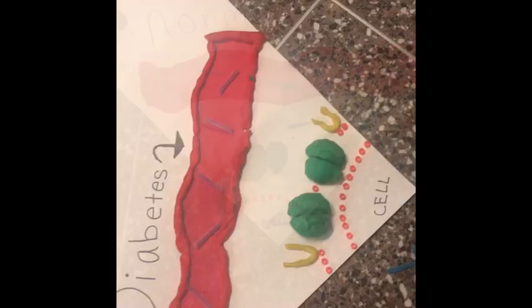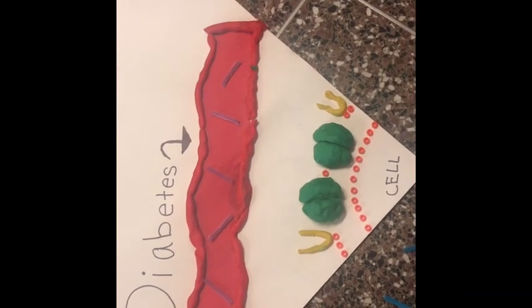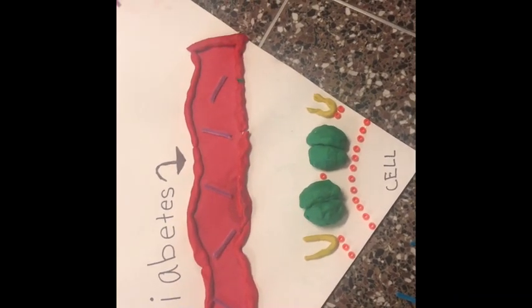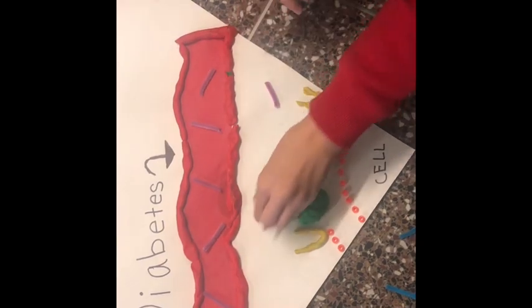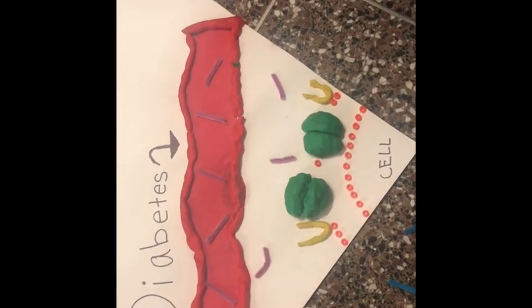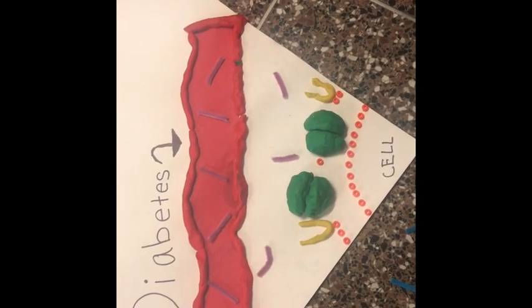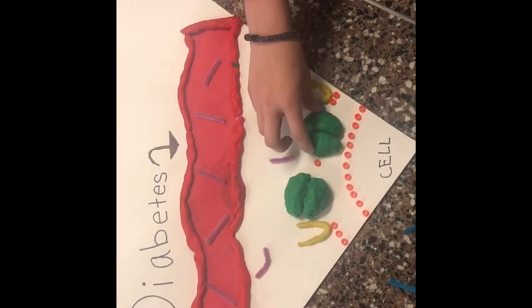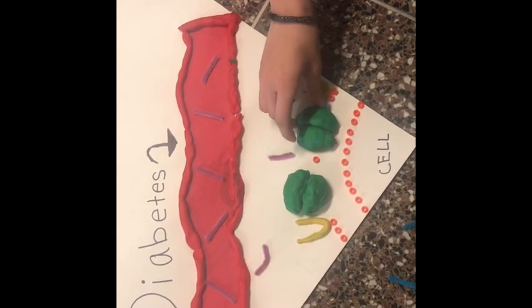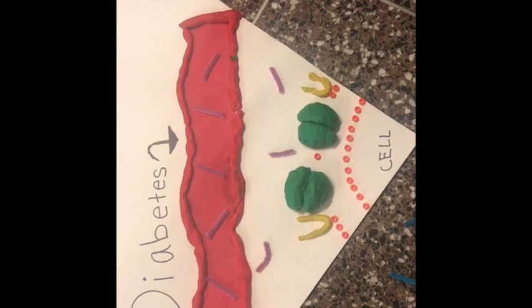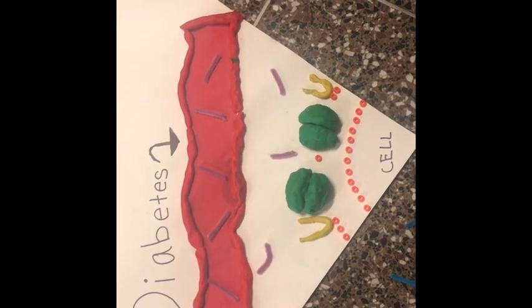In type 1 diabetes, there is no insulin produced by the pancreas. There is still glucose found in the blood. Since there is glucose in the blood but no insulin, insulin can't bind with the receptors, thus not allowing the glucose transport proteins to open, which causes a buildup of glucose in the blood and no glucose getting into the cell.